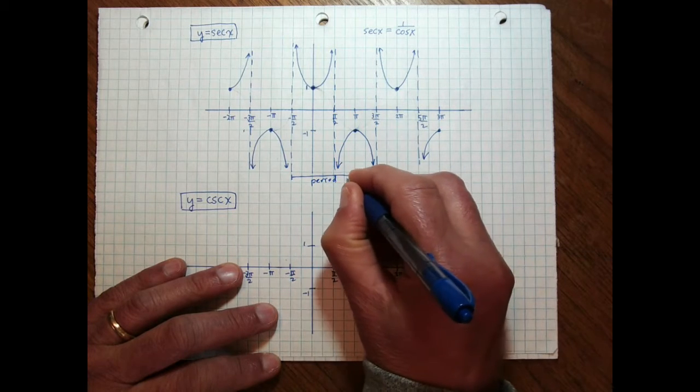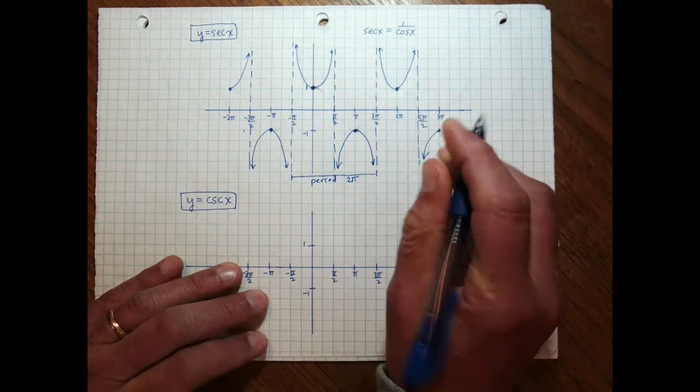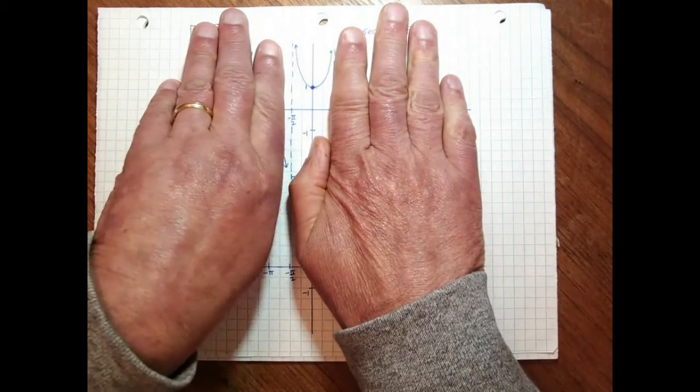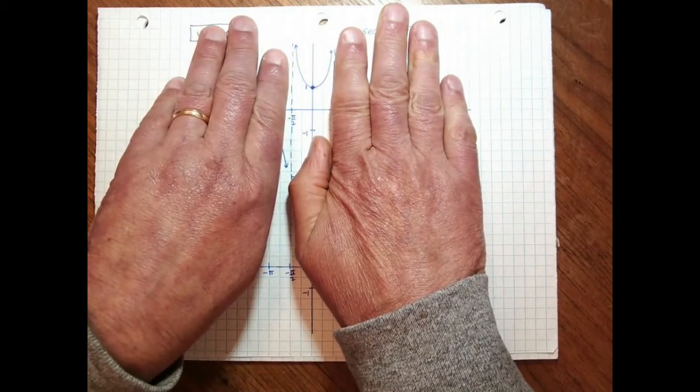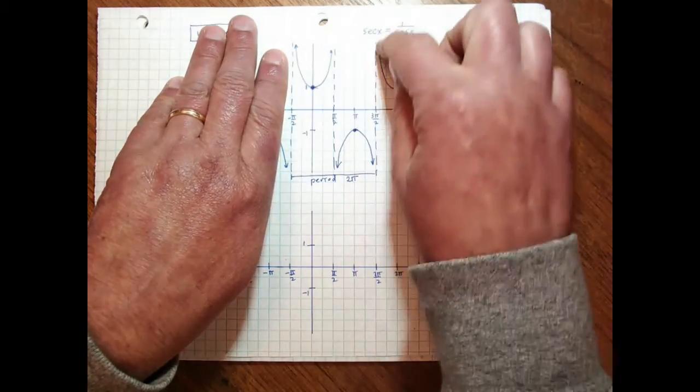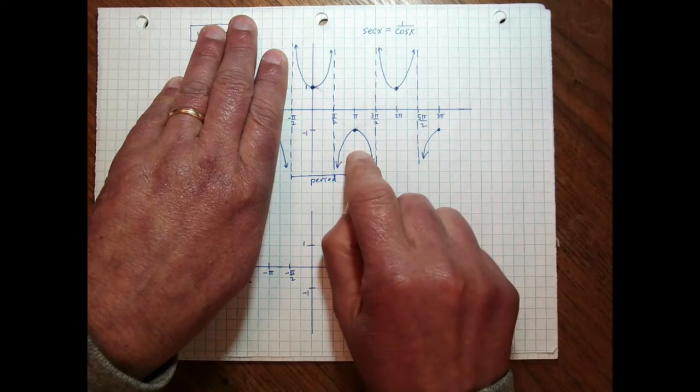Sometimes students think the period should be pi because it seems like we just repeat one of these U shapes over and over. But if we take one of the U shapes by itself and repeat that, we just get U, U, U, U. We never get the overturned U.